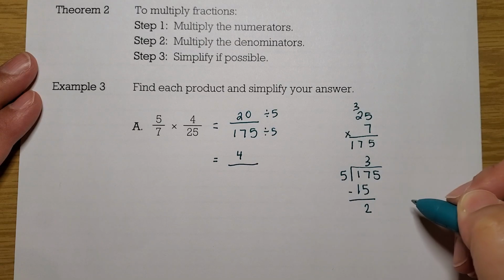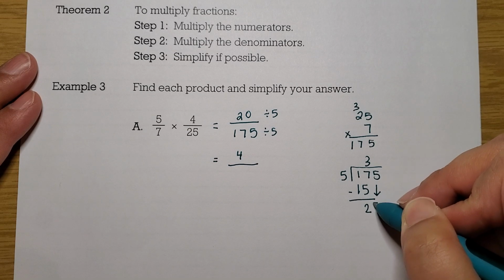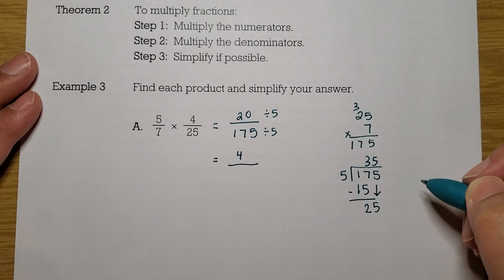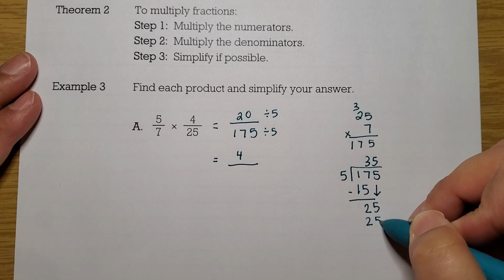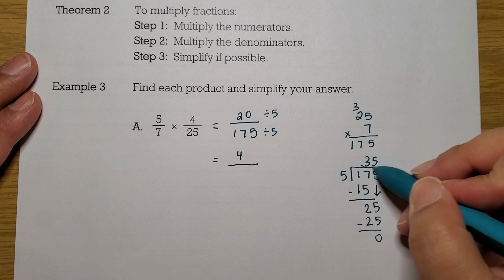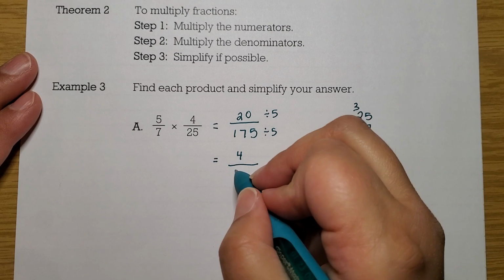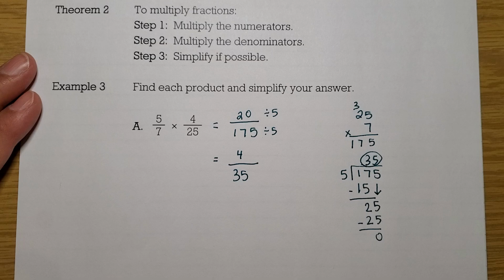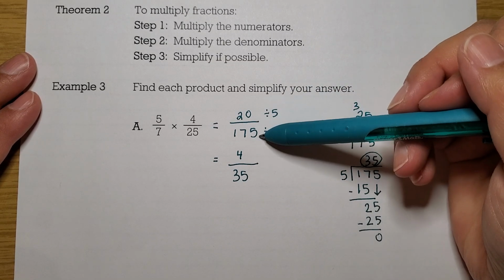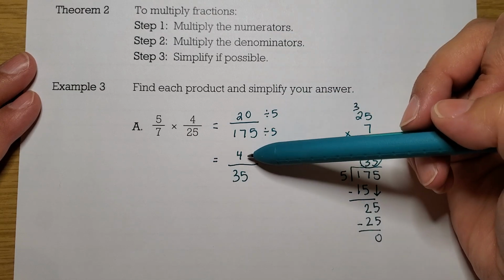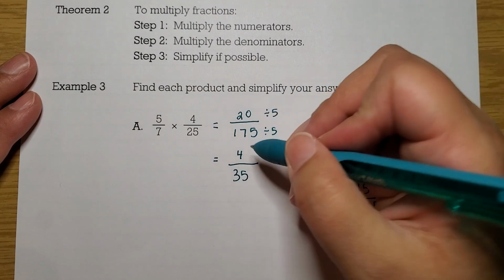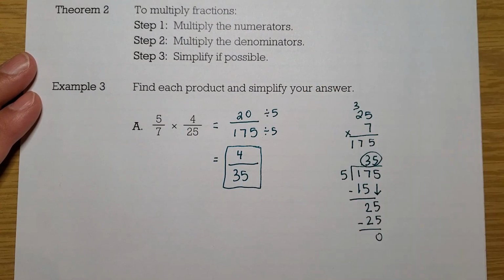When I subtract, I get a 2, and then I can bring down this 5. 5 goes into 25 5 times, and 5 times 5 is 25, and as I hoped, there's no remainder. So that means 5 goes into 175 35 times. Now, it looks like 5 was the GCF of 20 and 175 because no other number is going to go into both 4 and 35, other than 1, of course. So that means this is going to be our final answer.